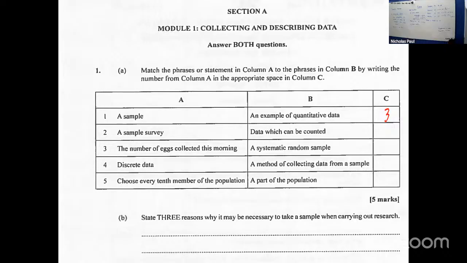When you're ready again. Okay, do the first one, right? So data which can be counted. What is that? That's discrete data. A simple random sample is what? Sorry, it's systematic.